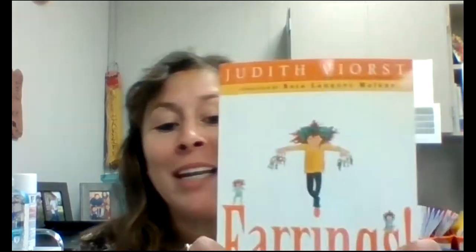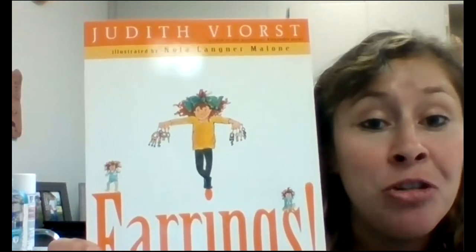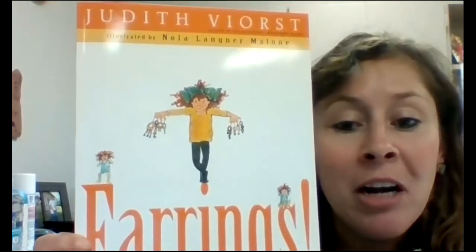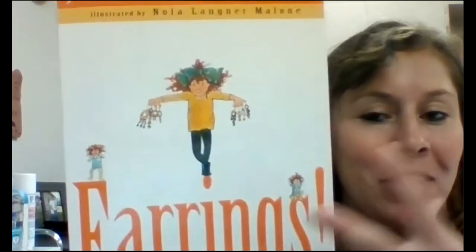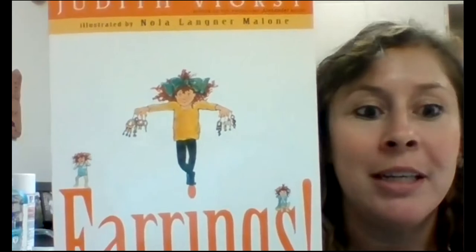So if you haven't noticed, we're going to be reading the book Earrings. Okay, so Earrings is the book that we will be reading this week. And we're going to begin on the first page. Now, before we start, can you kind of help me out with this? This is Earrings, and it is by Judith Burt. And we are going to talk about what's going on with the girl in this book.